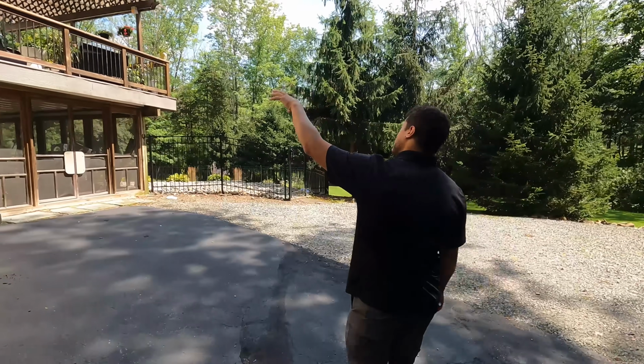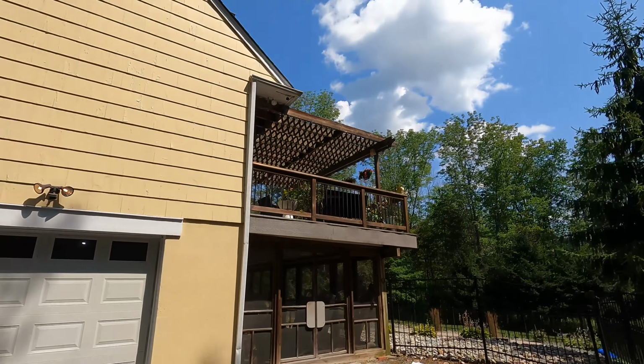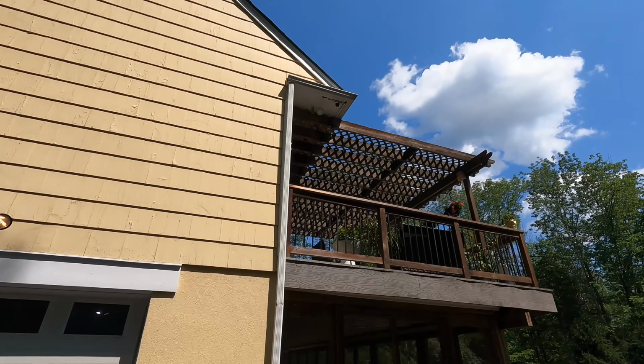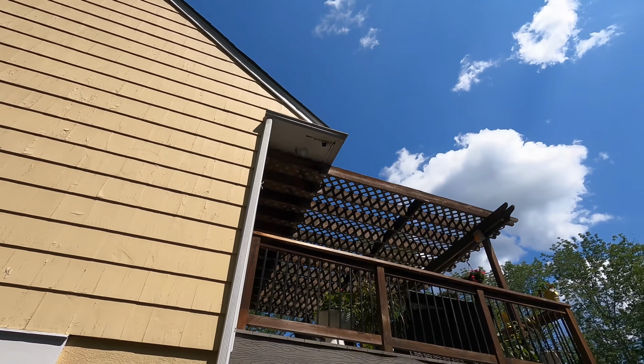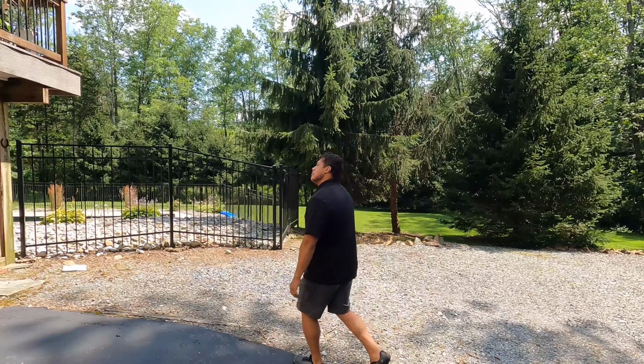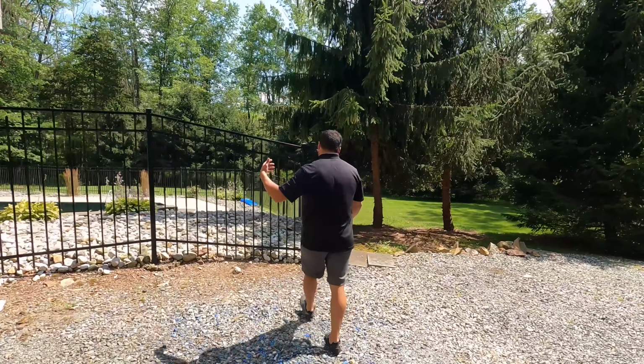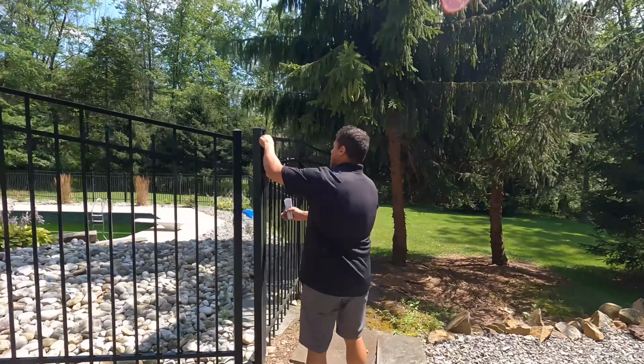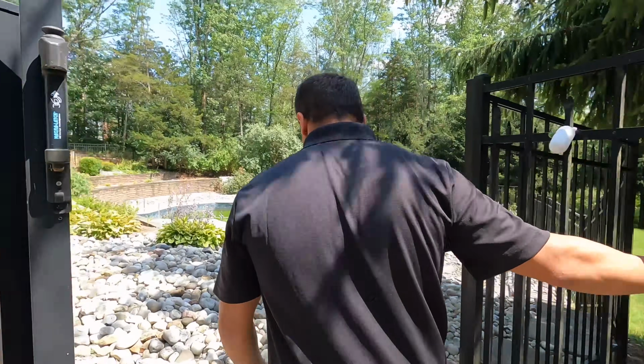Now we're on the right side of the house, the driveway. We shot another camera this way to cover part of the shed, that side, the opening there, and then the rest of the driveway, what's missed by the other camera. So one on the right side, two in the front so far. Let's hit the back. This is the backyard.